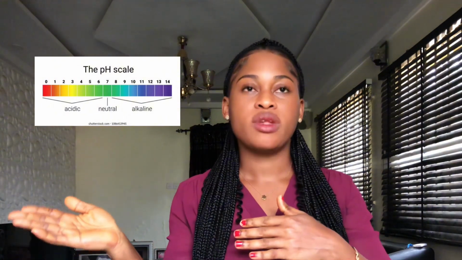Likewise, if your product is too alkaline, when it falls above 7, that means it cannot be used on skin until it is regulated. That is the interaction of skincare and the potential of hydrogen.